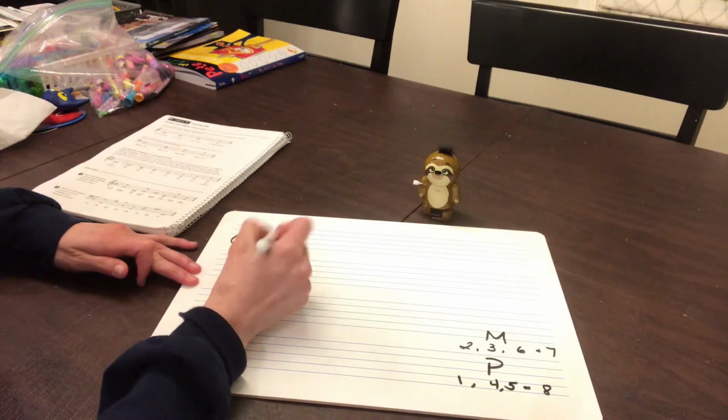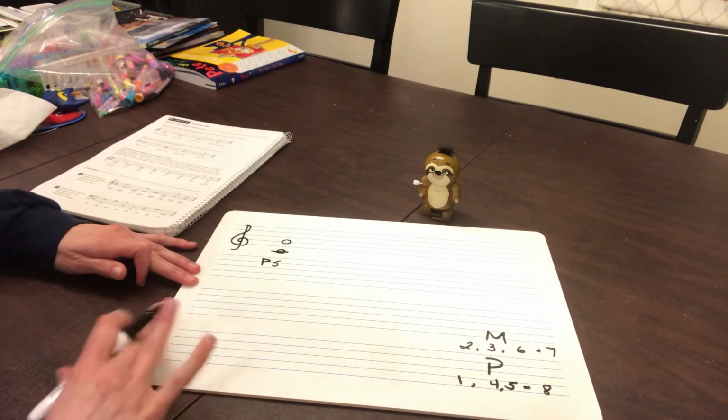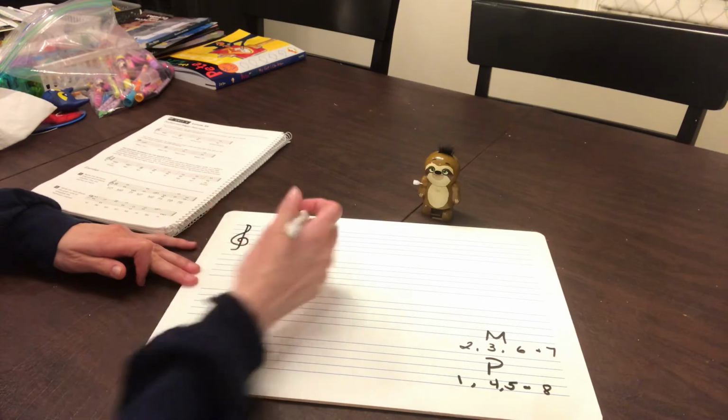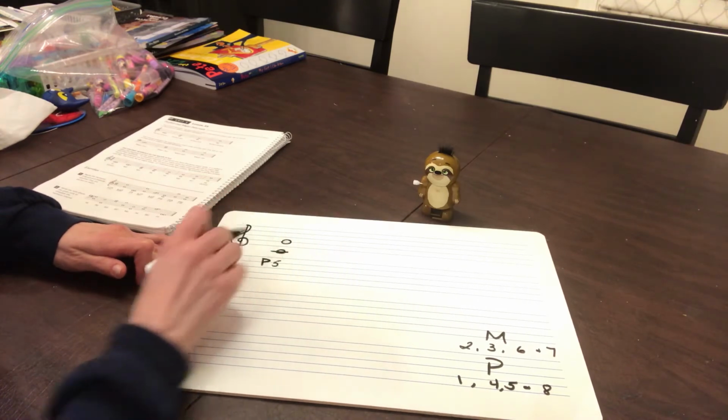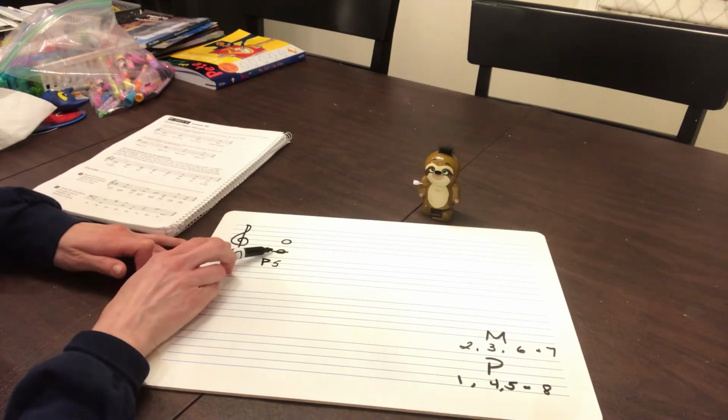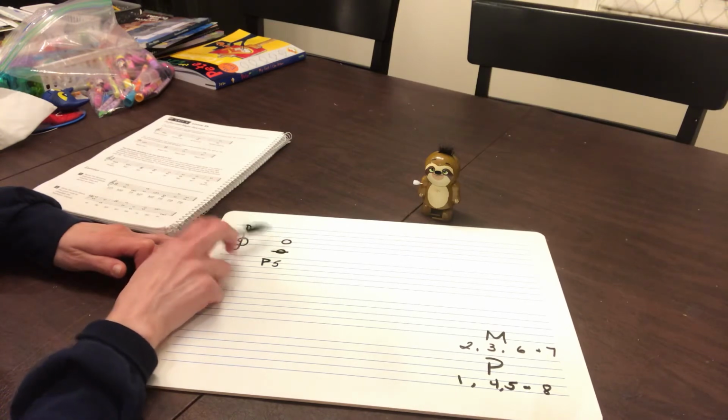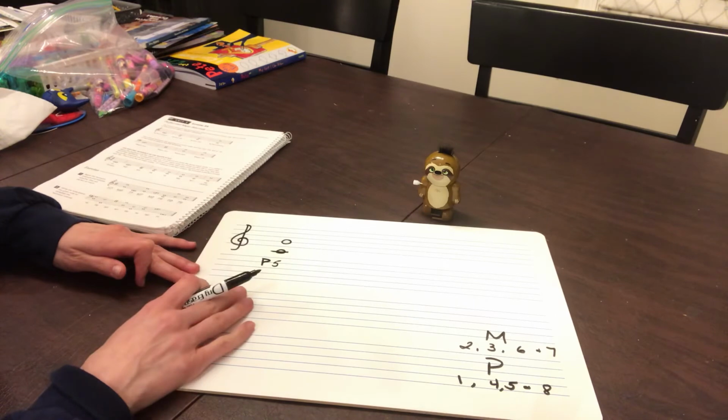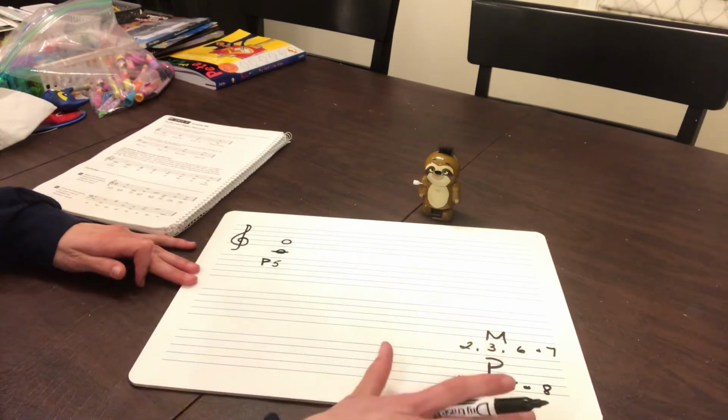So I'm going to put a P next to it. I know it's automatically perfect because when I go to my key note, which is C, the bottom note, in the key of C, G is natural. So I don't need to do anything to that note, and it makes it just plain old perfect for me.